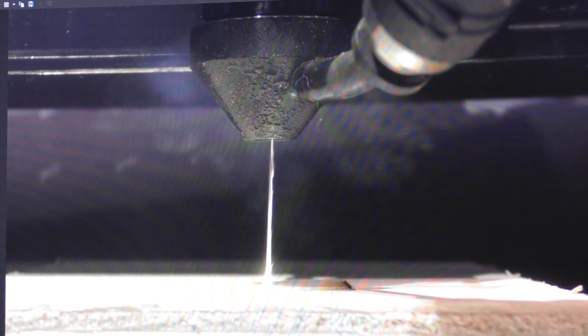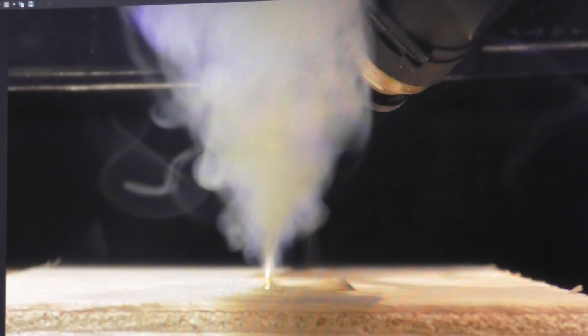Right, so here we are on the plywood. We're going to run the same line away from the camera, but this time with no air assist. And wow. Oh my goodness me. Now you'll notice with no air assist how all the smoke is going upwards. There's nothing going down anywhere near the work. So let's stop there because it's enough.